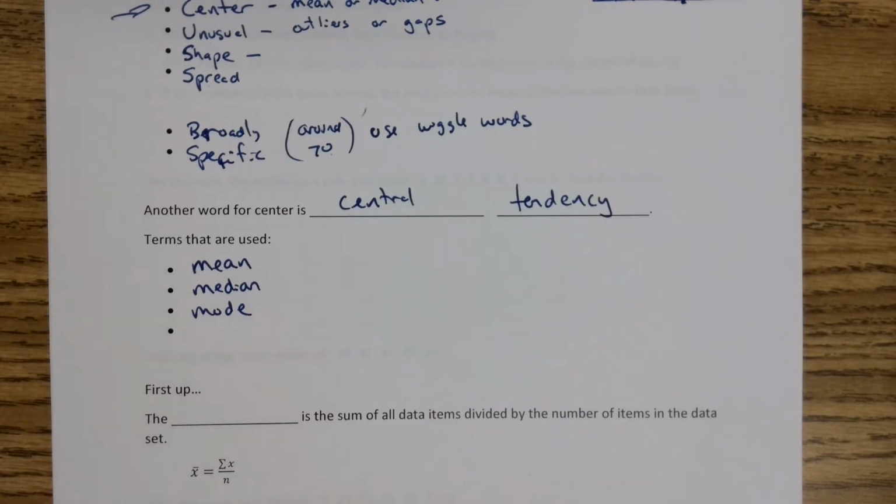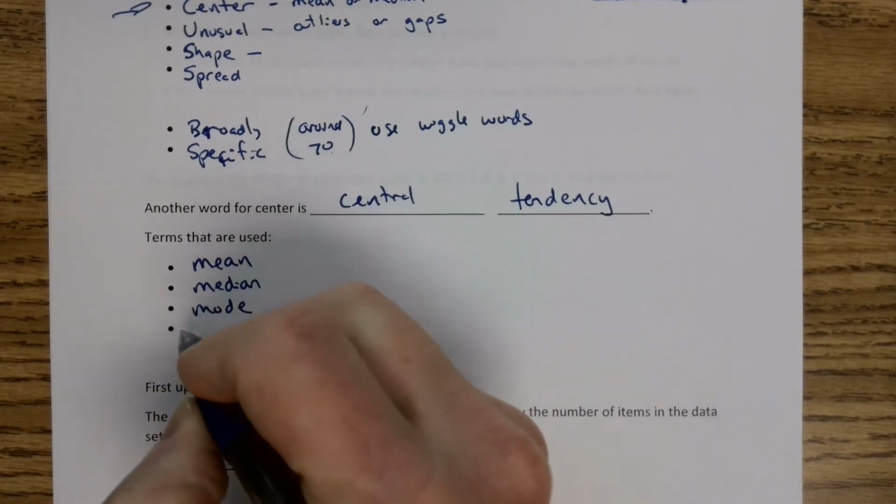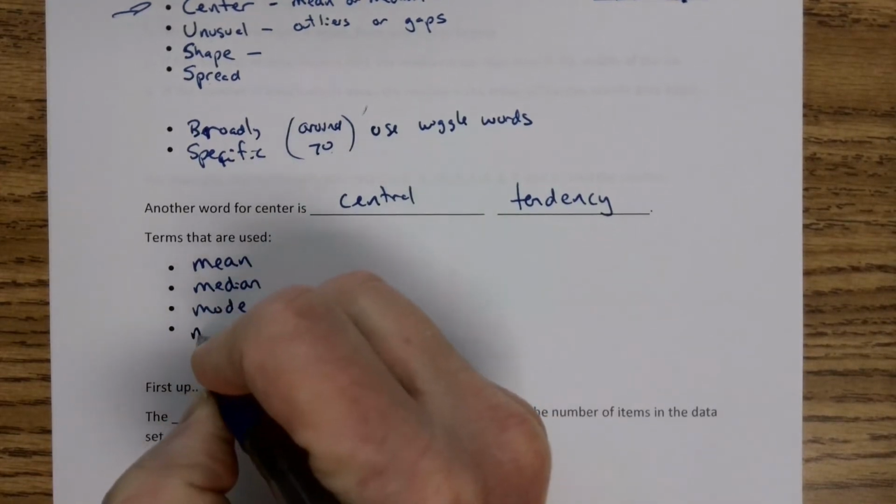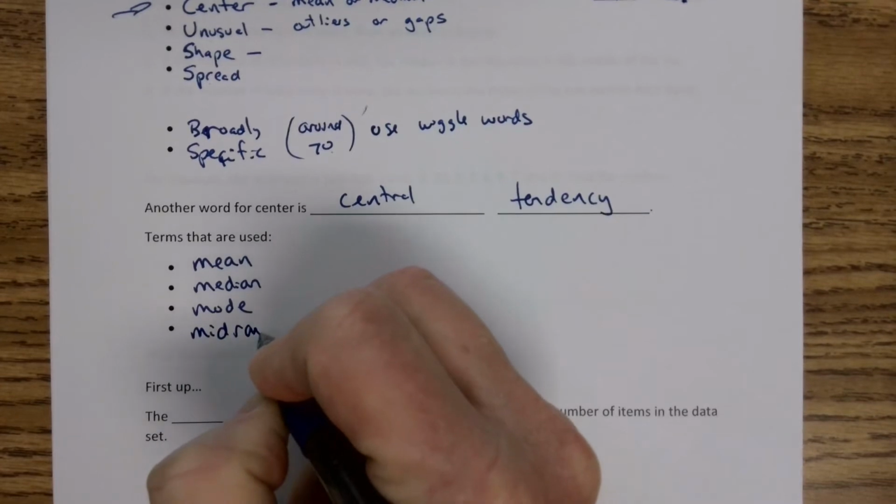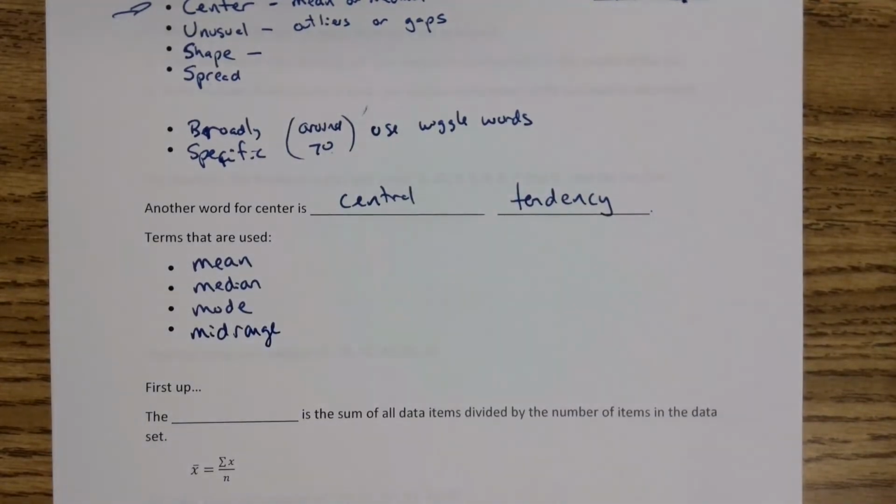That's not good. I'm wondering if I'm missing one. Oh yes, I do, because this is one I'm not familiar with at all. Mid-range.